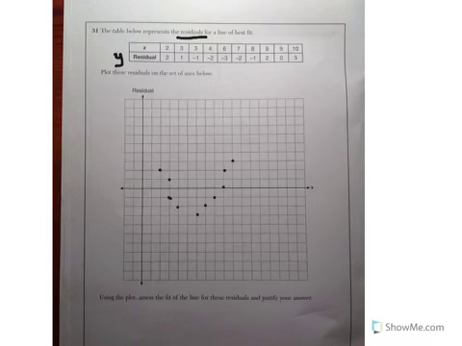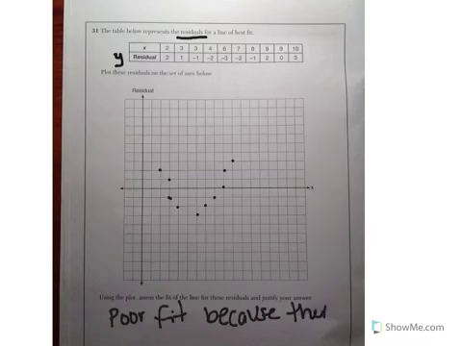So, since there is a pattern, this is a poor fit. It's not a good fit because there is a pattern. We want there to be no pattern in order to have a line that is a good fit.